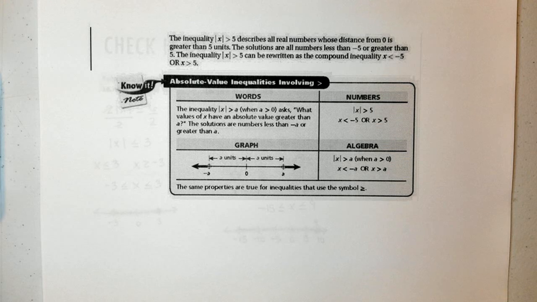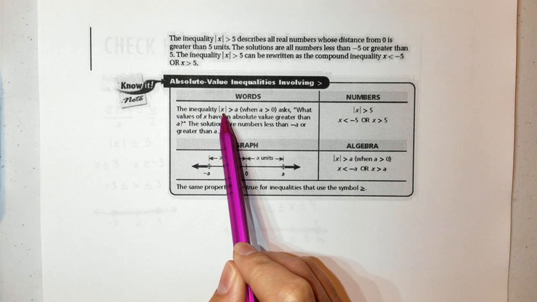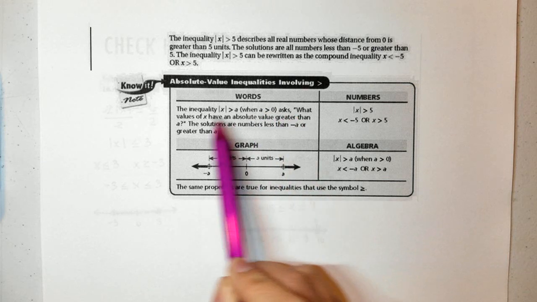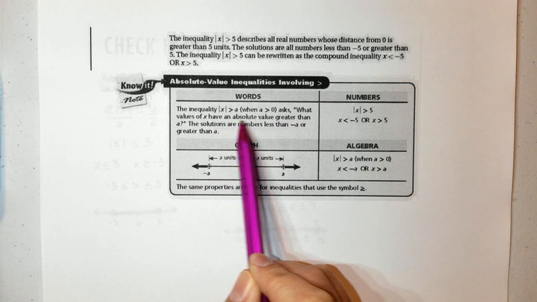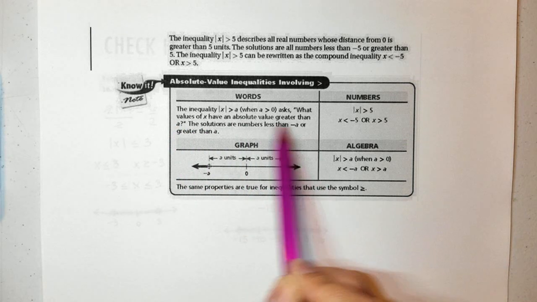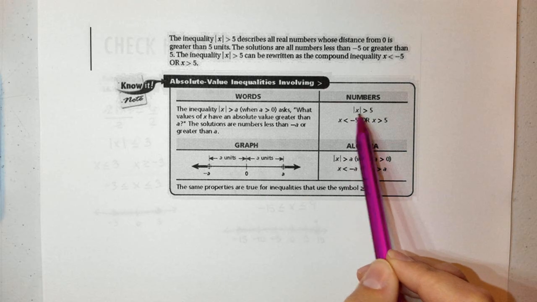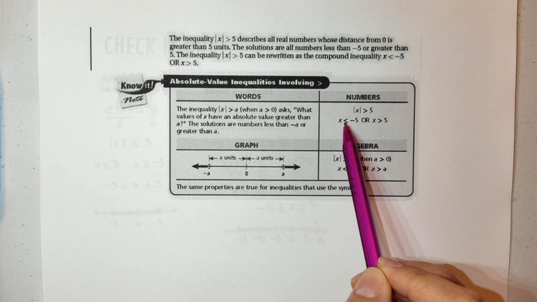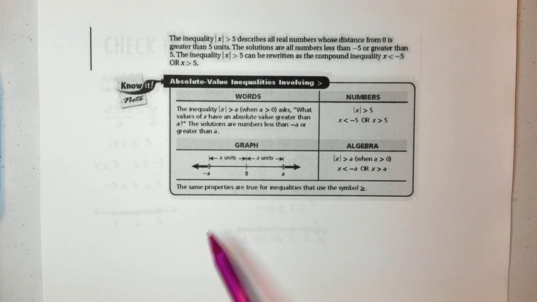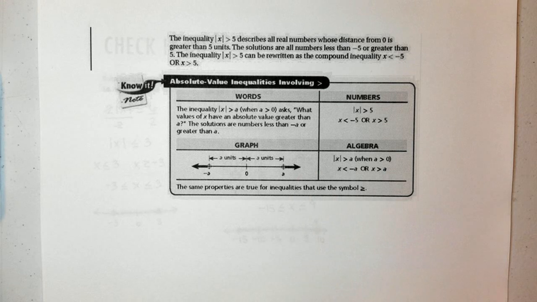So now we're going to deal with the greater than symbol. The inequality, the absolute value of x is greater than a, when a is greater than 0, asks what values of x has an absolute value greater than a. The solutions are numbers less than negative a or greater than a. So here we have the absolute value of x is greater than 5. So either x is less than negative 5 or x is greater than 5. So this is when we're going to have that or statement. We're going to have a left end and a right end.